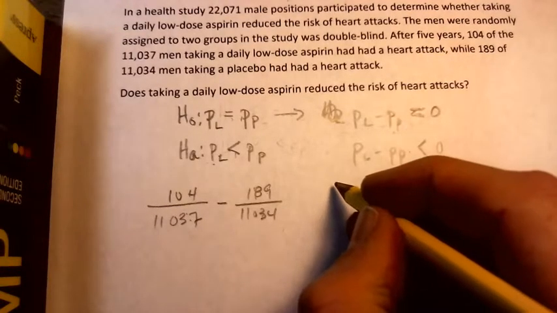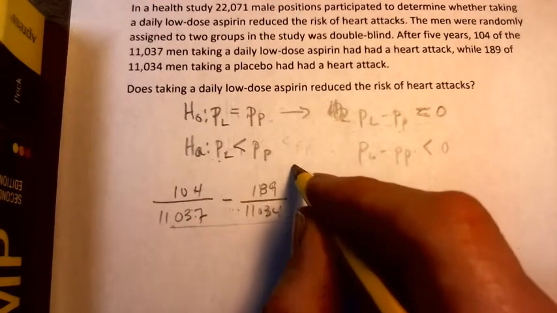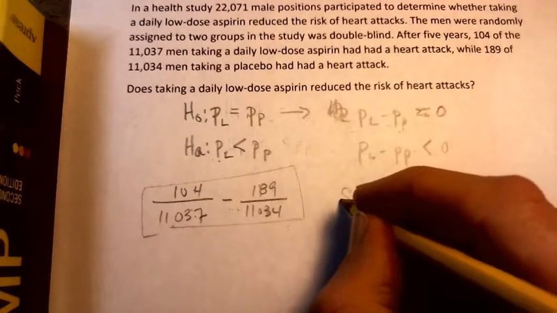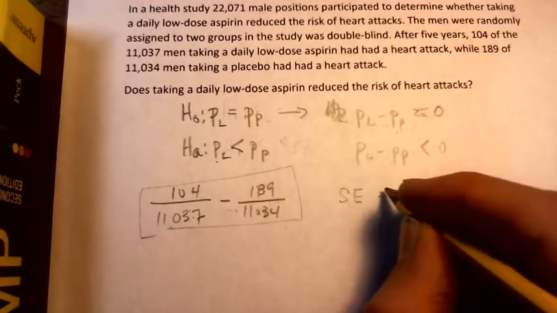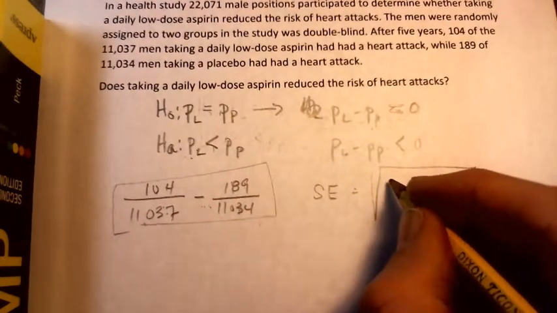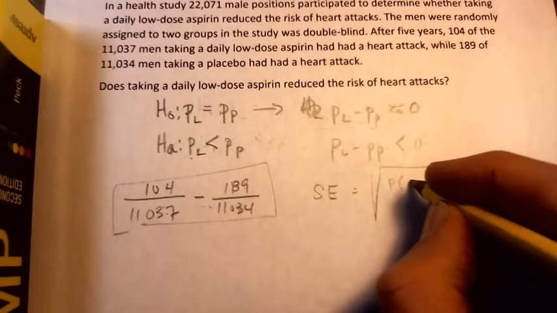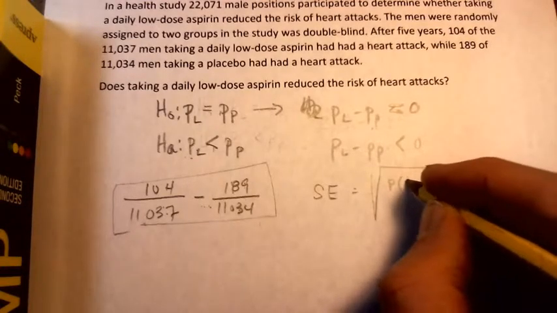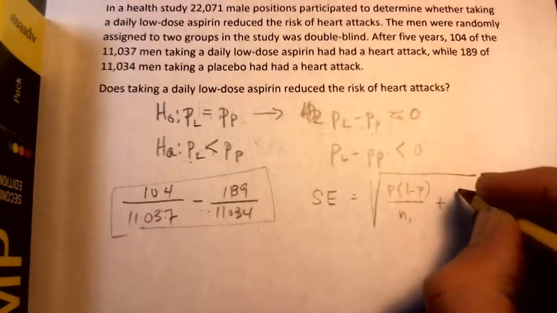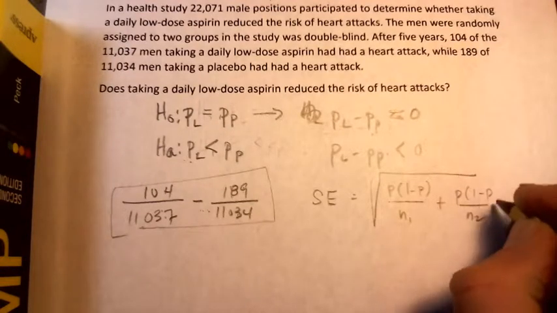First of all, we need to figure out the standard error of this random variable. In order to find the z-score, we've got to find its standard error. Standard error is going to be equal to the square root of p times 1 minus p all over n1 plus p times 1 minus p all over n2.